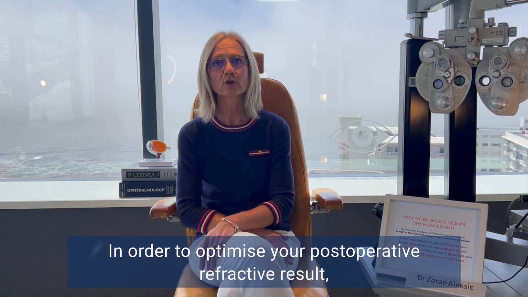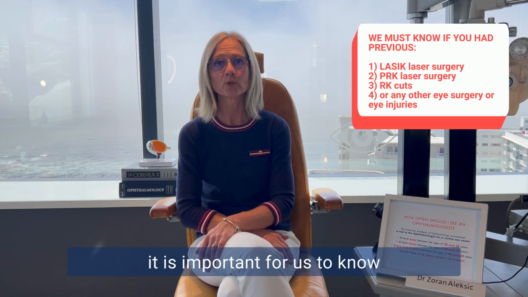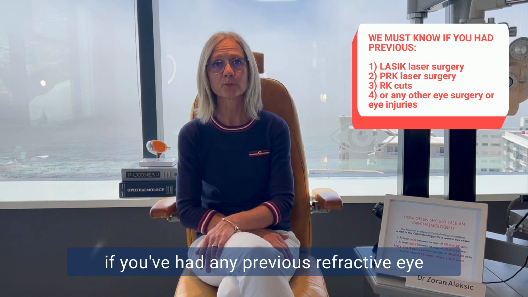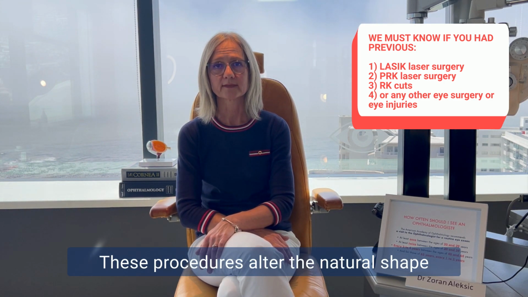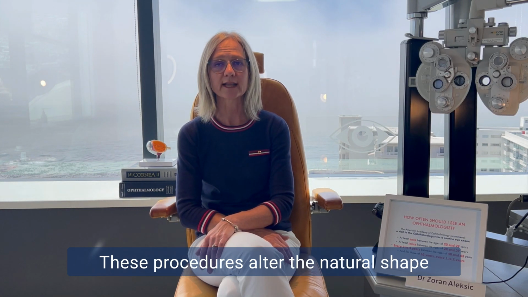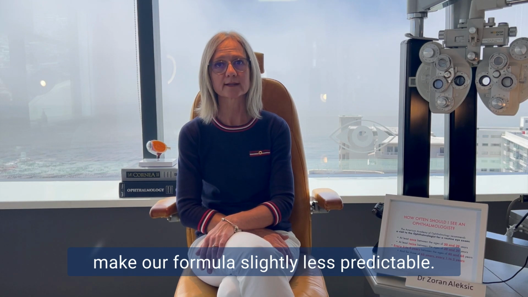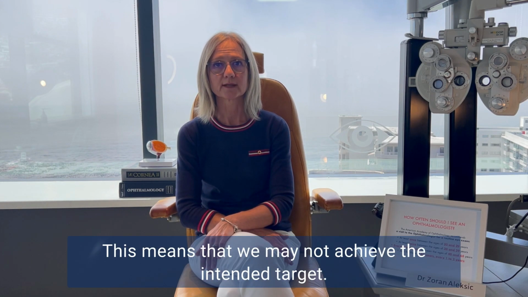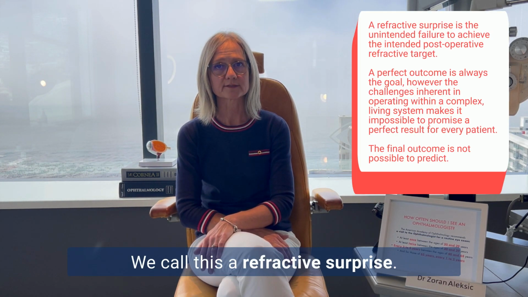In order to optimize your post-operative refractive result, it is important for us to know if you've had any previous refractive eye surgery like Lasik, PRK, or radial keratotomy. These procedures alter the natural shape and curvature of your corneas and make our formulas slightly less predictable. This means that we may not achieve the intended target. We call this a refractive surprise.